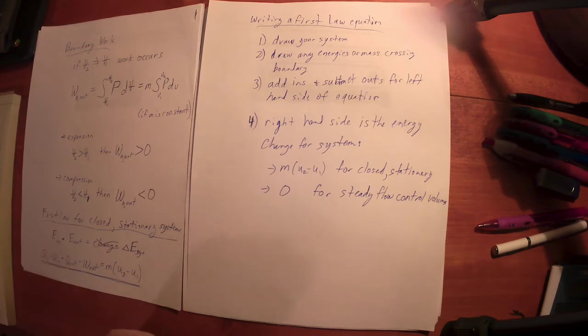Send me an email and say, hey, would you mind looking at these first laws and give me some feedback? Send me a picture, email them to me, submit it to one of the assignment folders, and then email me and say, hey, I uploaded a whole bunch of first law equations. Would you mind looking at those? That's okay. I'm happy to do that.